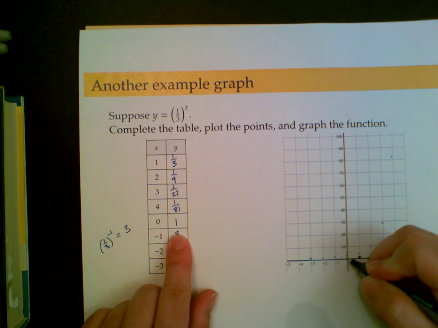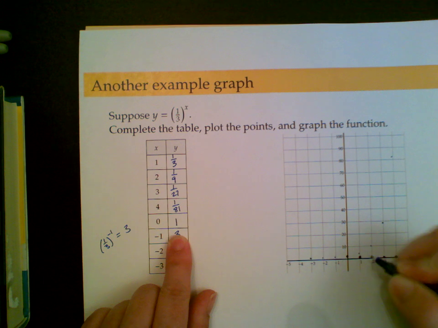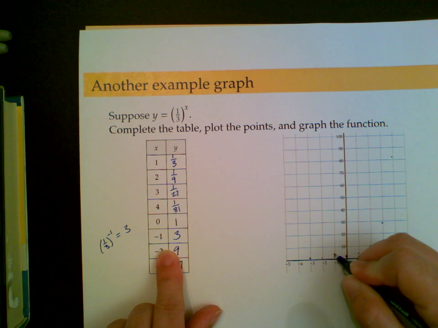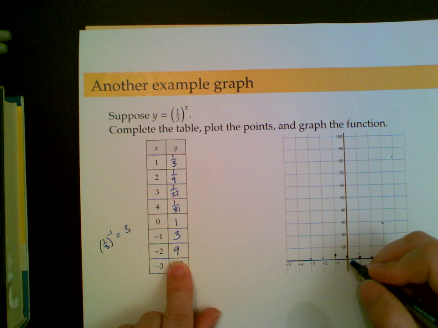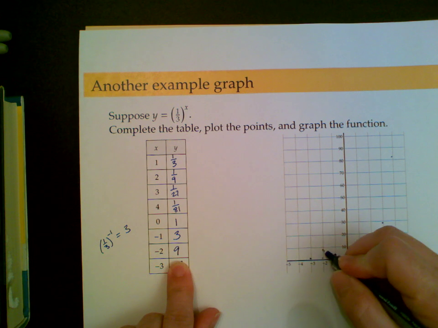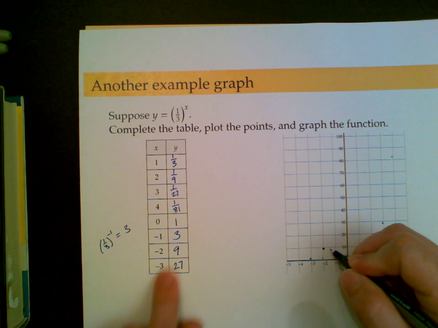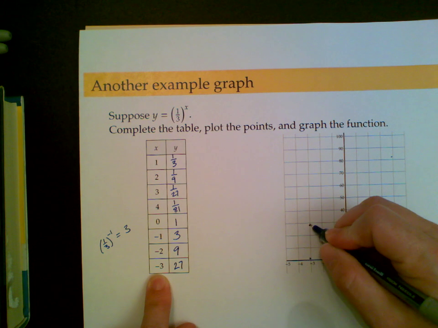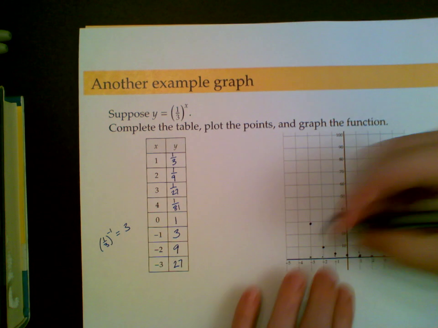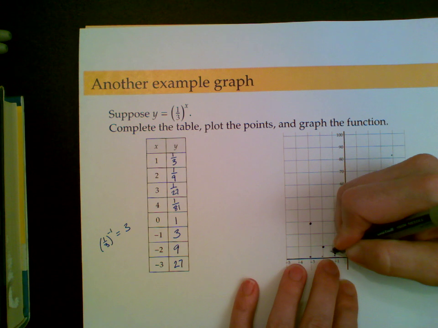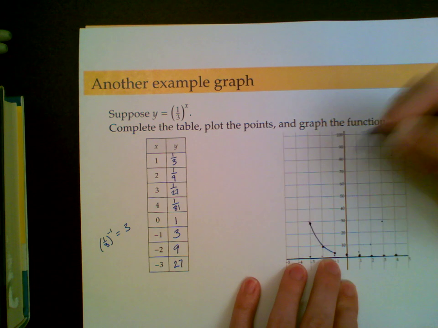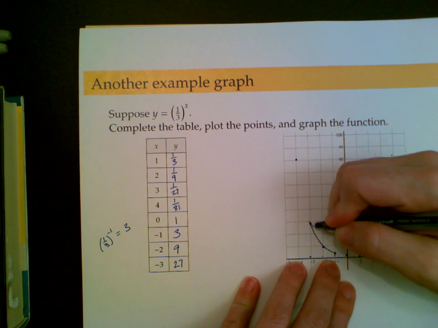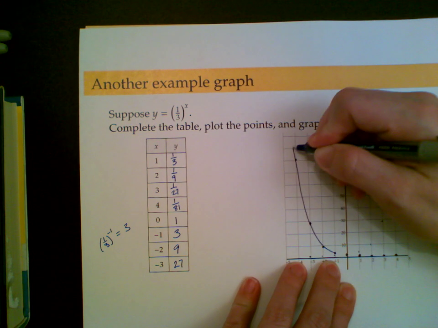Now, when x is 0, y is 1. When x is -1, y is 3. When x is -2, y is 9. And when x is -3, y is 27. So this graph is actually closely related. I might as well mention that when x is -4, it's going to be 81.